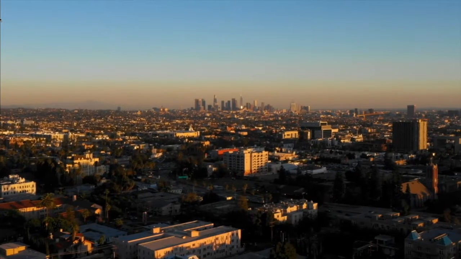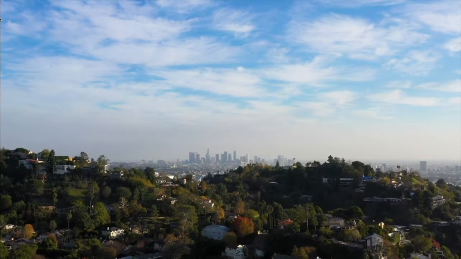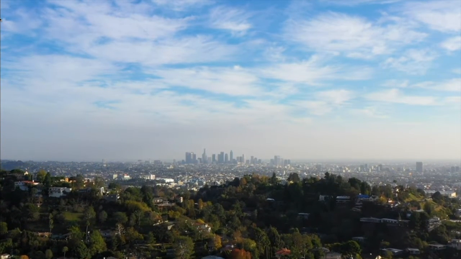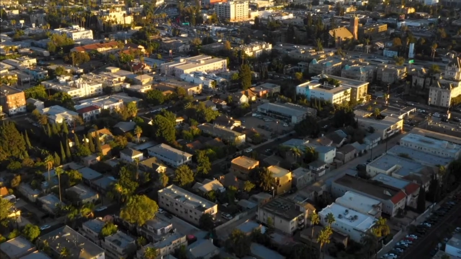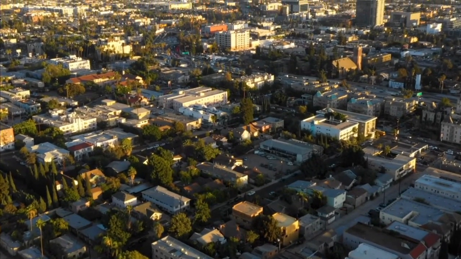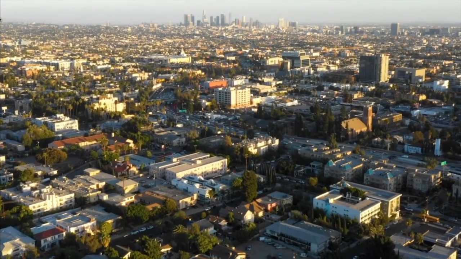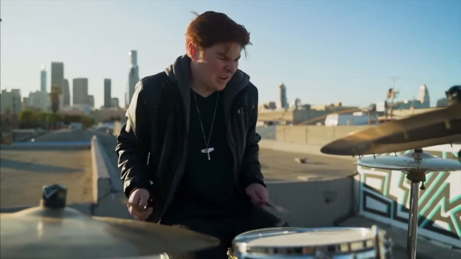COPD, or chronic obstructive pulmonary disease. COPD is a term used to represent a number of respiratory diseases, including chronic bronchitis and emphysema. COPD is a chronic condition with most symptoms appearing in people in their middle 50s.